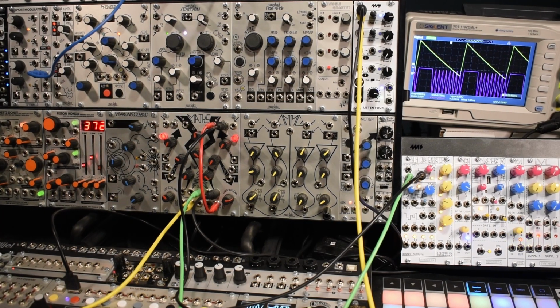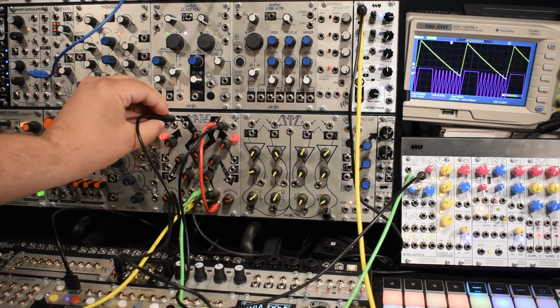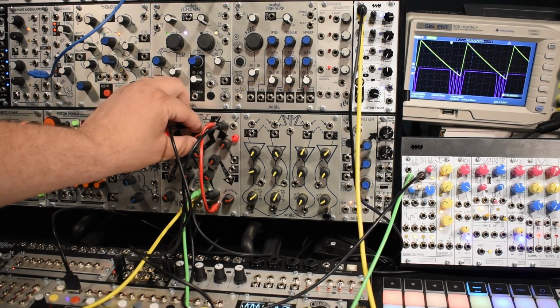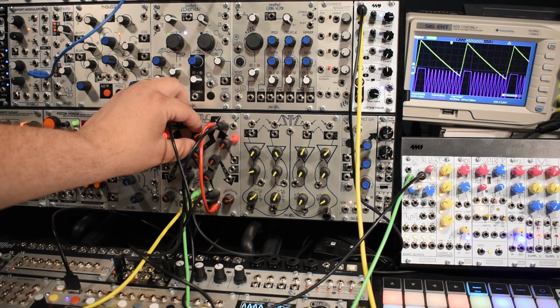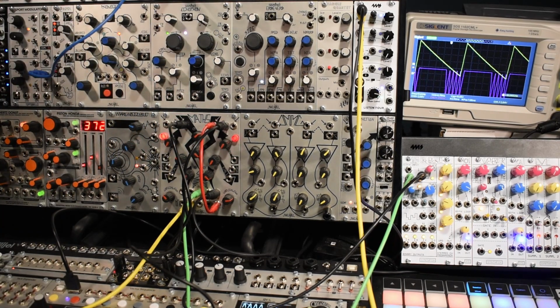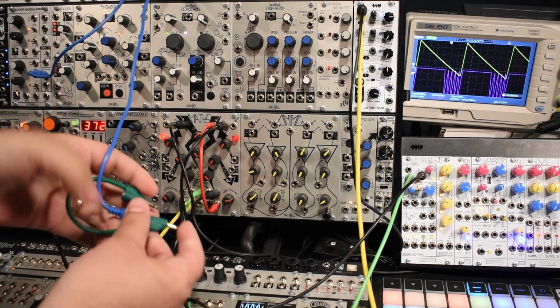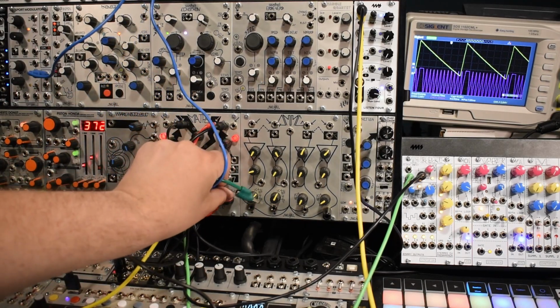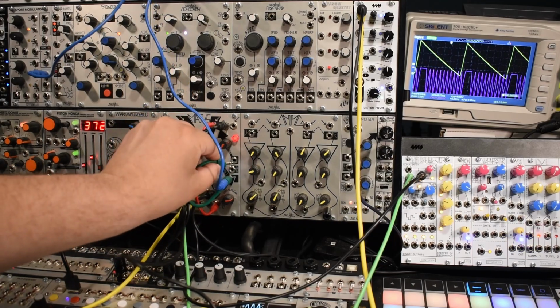Since I'm using a mixer in front of the comparator, I can use another modulation source to control the size of that window. Now I'll use an LFO to modulate the rate on channel 4 of Maths to get that synth-like sound.